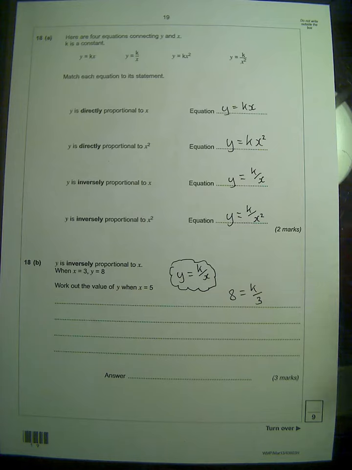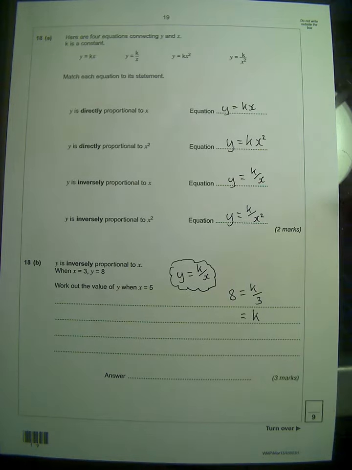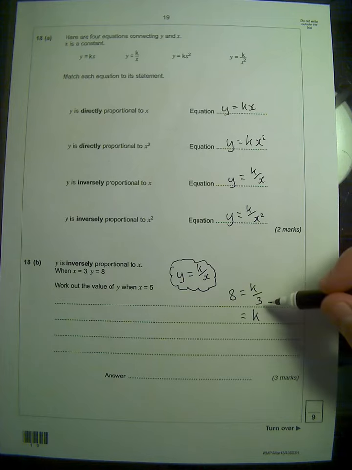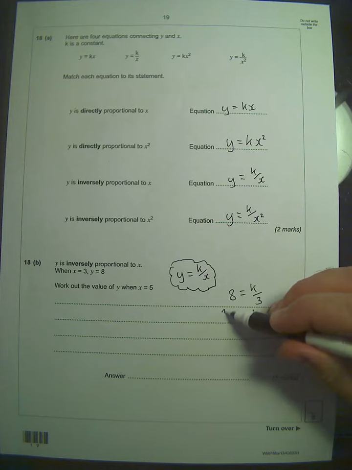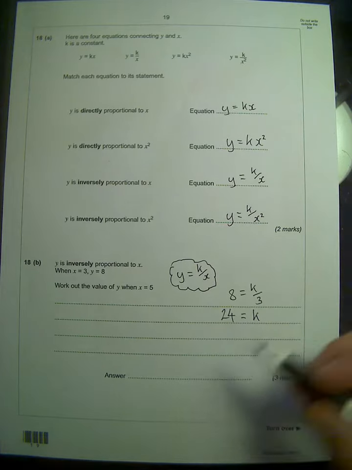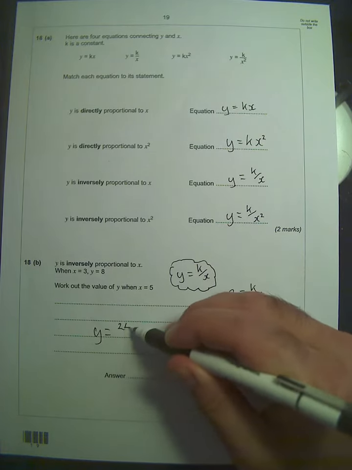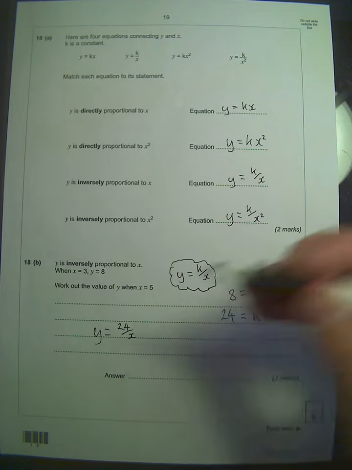Well, that's enough to enable us to find out what k actually is, because we just need to multiply both sides of that by 3 to get rid of the fraction. And 8 times 3 is 24, so k is 24. So the relationship between y and x is that y equals 24 divided by x.